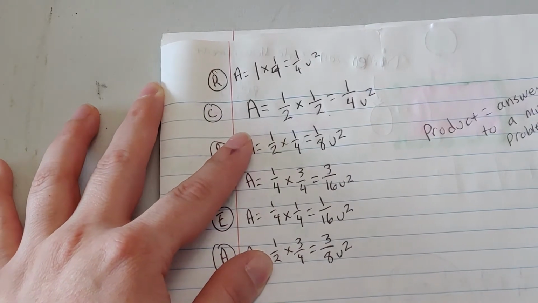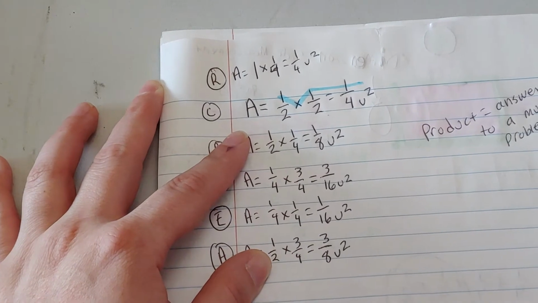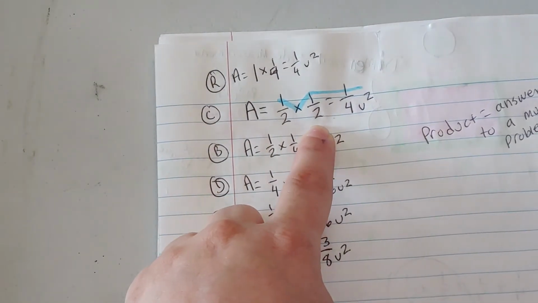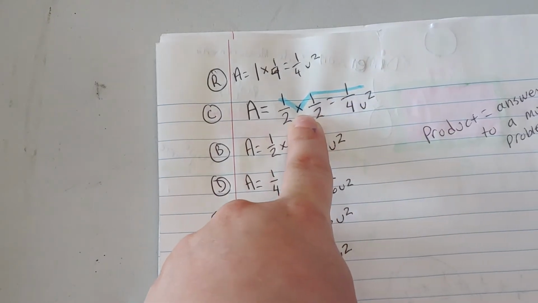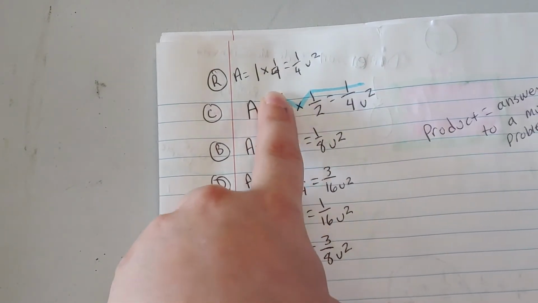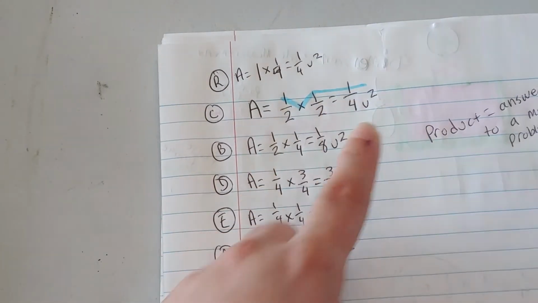In adding, I can go straight across, assuming I have the same denominators, right? So 1 plus 1 would equal 1, 2. This is multiplication. So 1 times 1 does equal 1.